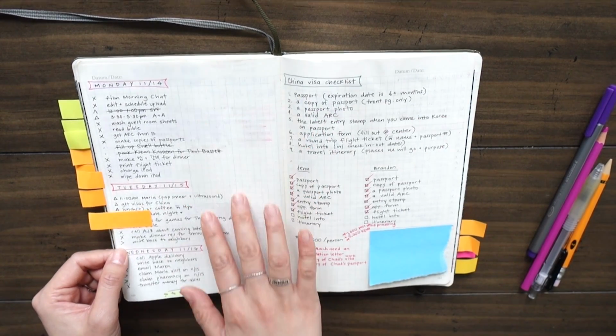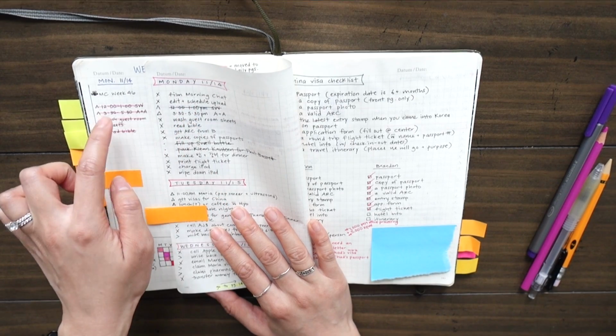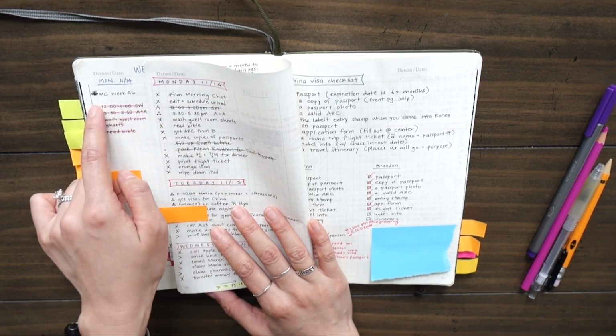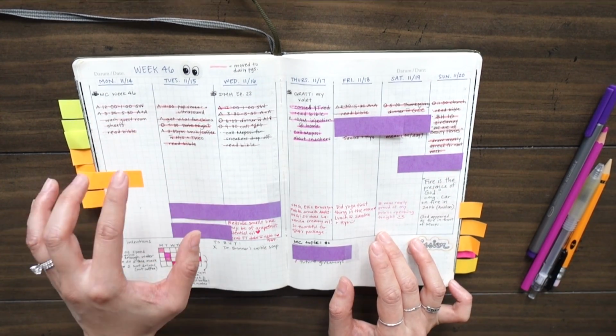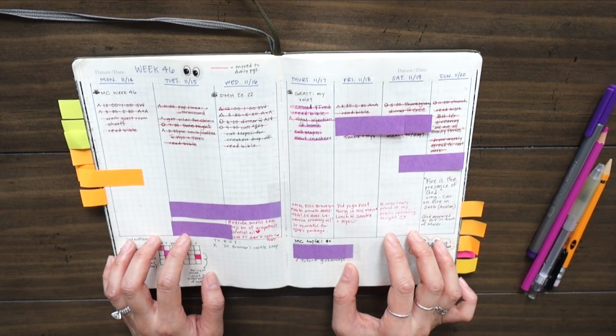So on this blank page, I'll start writing down my tasks for Monday. And once I transferred over from my weekly spread onto my daily bullets, I would go ahead and cross it out with this colored pencil. And that just helps me understand what actually gets moved over to my daily bullets.